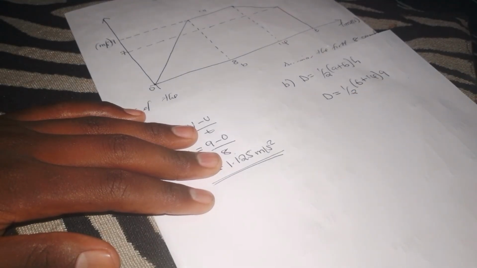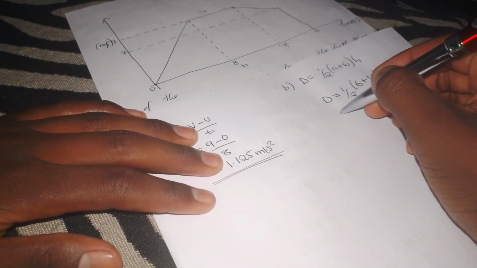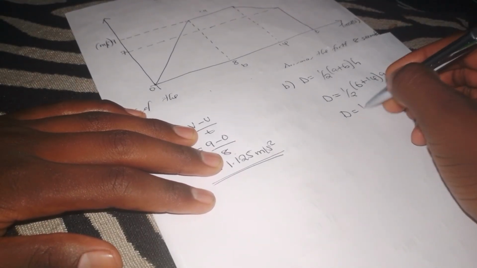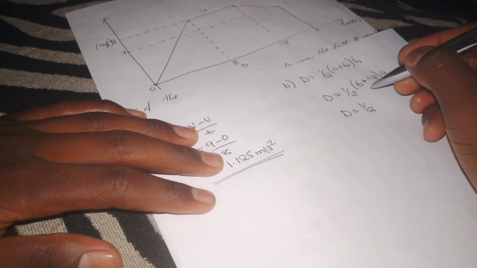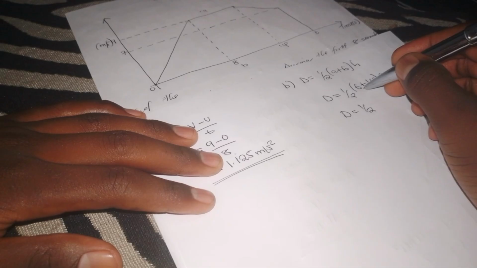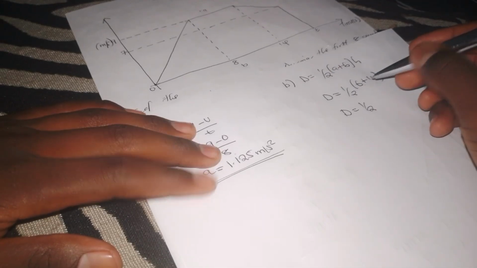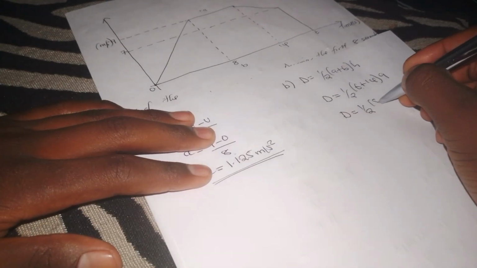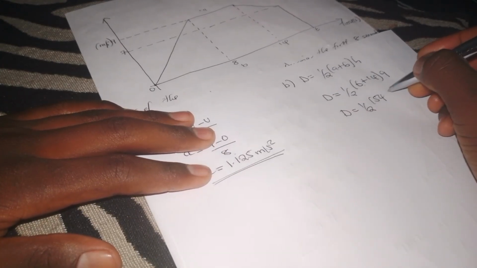So distance is equal to 1/2. 9 times 6, we're going to have something like 54 plus 9 times 14.